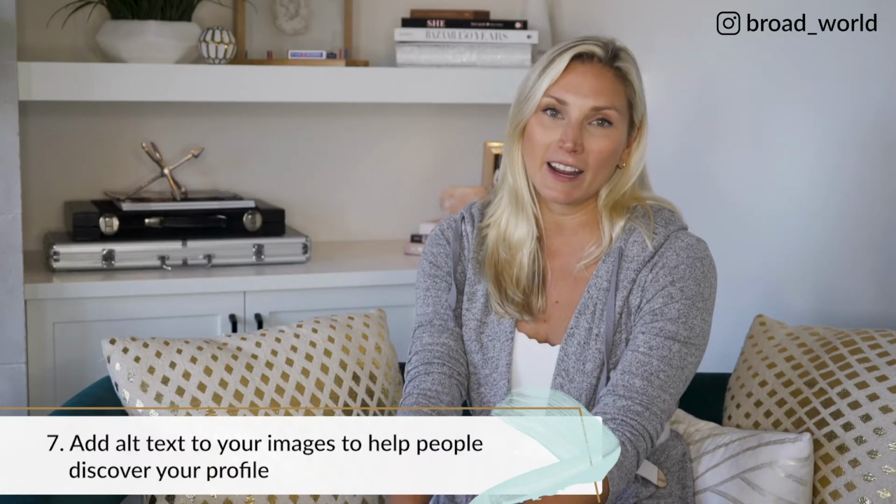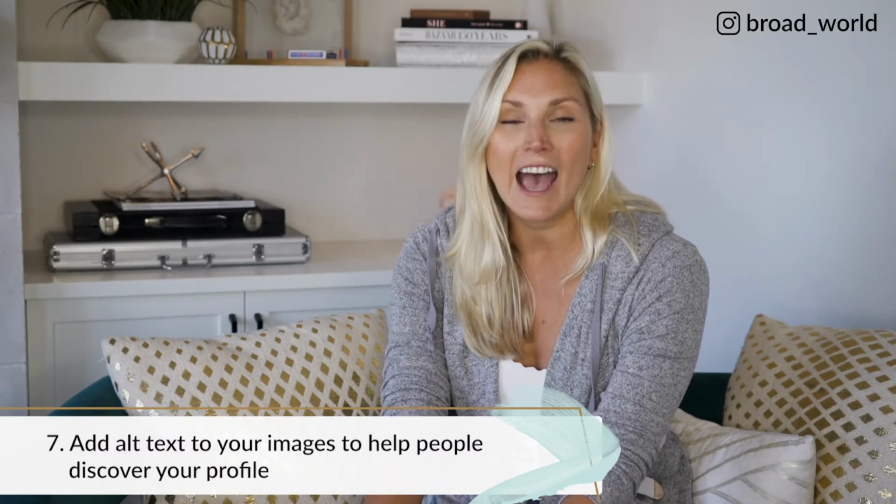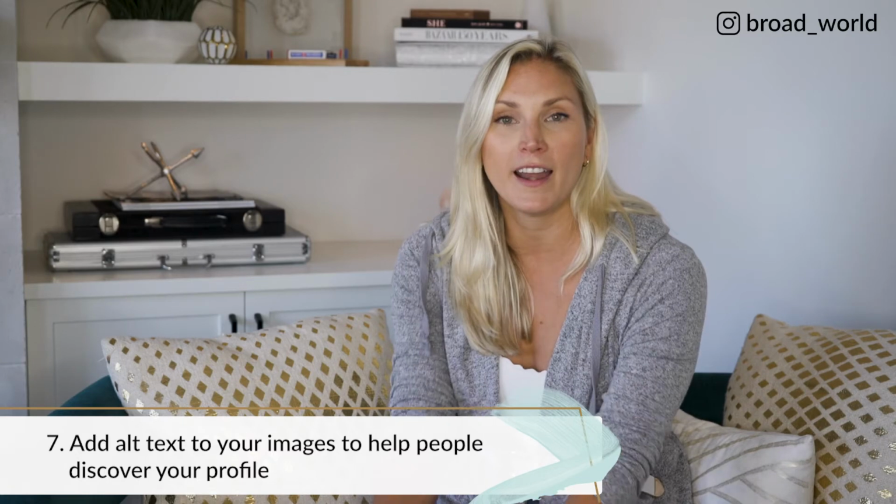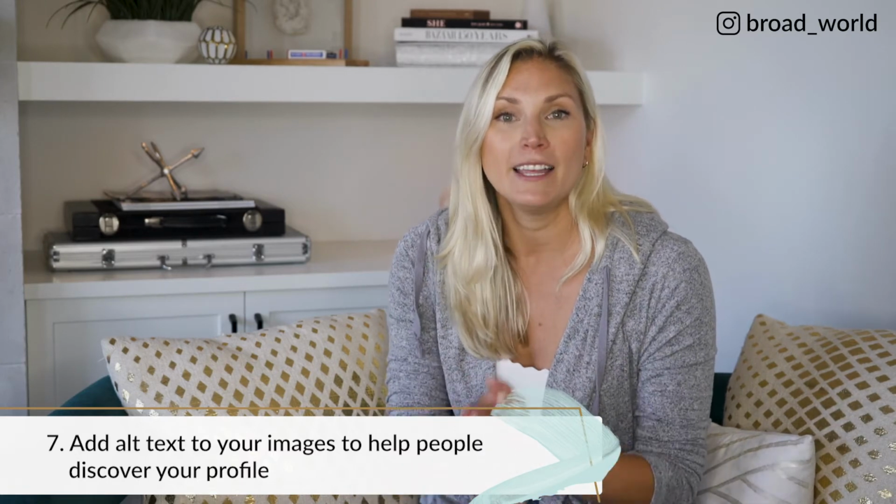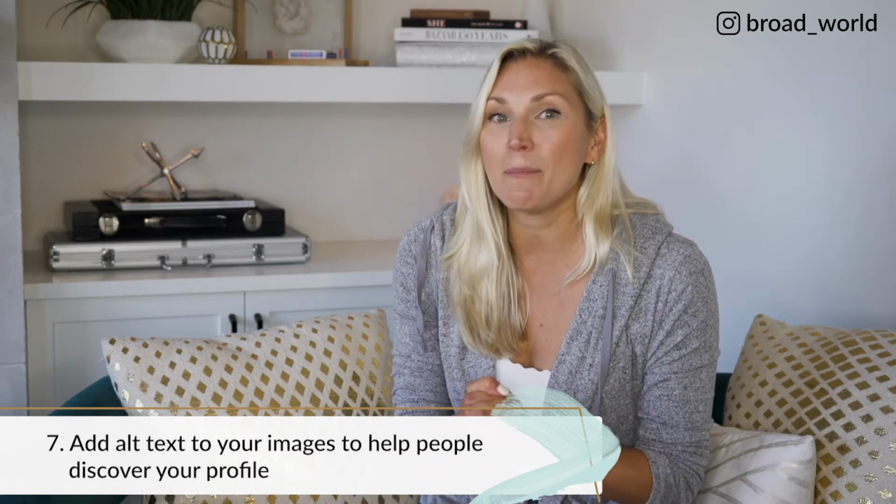Lastly, I'm going to talk about adding alt text to your images. I talked about this in Instagram 101, and it is a key way for Instagram to index you. Now, this doesn't just happen in Instagram itself. This will also help index you when you're out just on the big bad world of the worldwide net, right? So we're just trying to index you as much as possible.